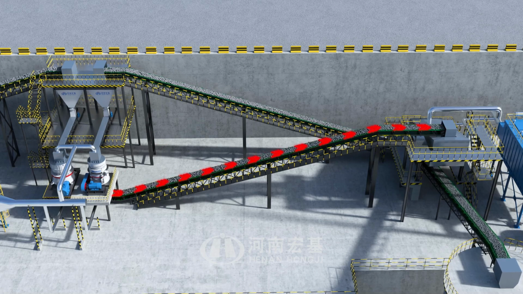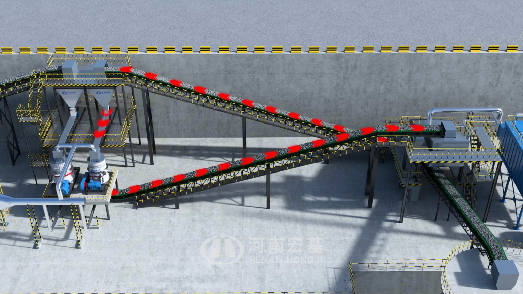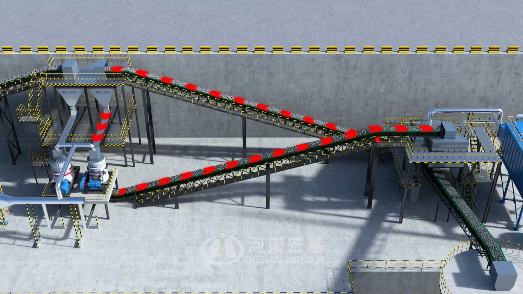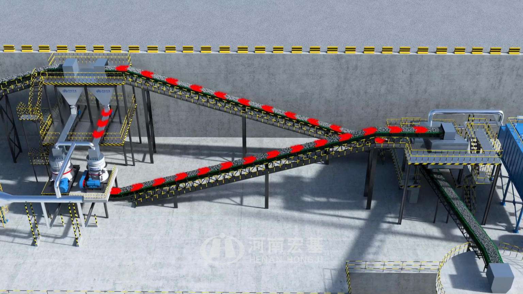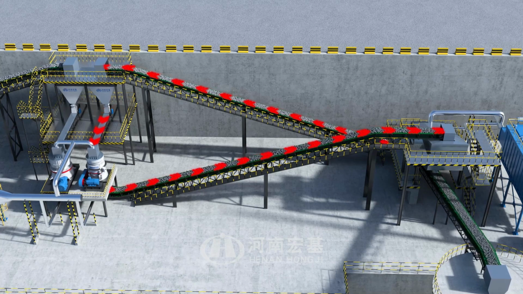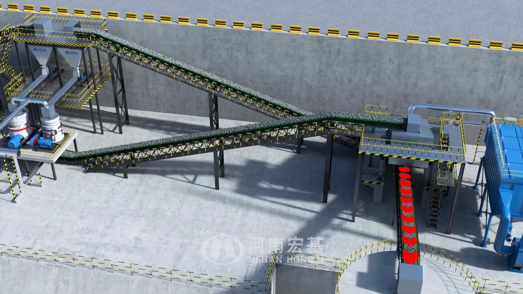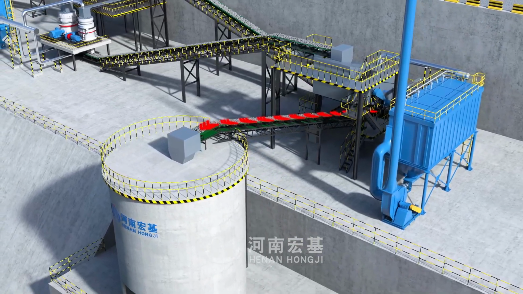The products on the screen are returned to a multi-cylinder cone crusher for fine crushing through the number 3 conveyor. The fine crushed product is fed to the vibrating screen through the number 2 conveyor to form a closed circuit. The products under the screen are sent to the powder ore bin through the number 4 conveyor.